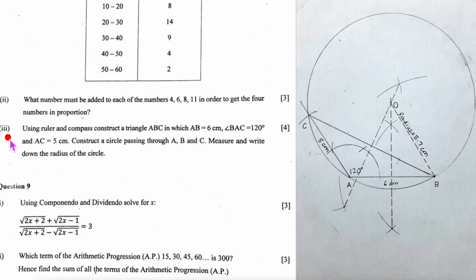Question 8, third part. Using ruler and compass, construct a triangle ABC in which AB is 6 centimeters, angle BAC is 120 degrees and AC is 5 centimeters. Construct a circle passing through ABC, means circumcircle. So we have to construct this, bisect the sides and then measure and write down the radius of the circle.